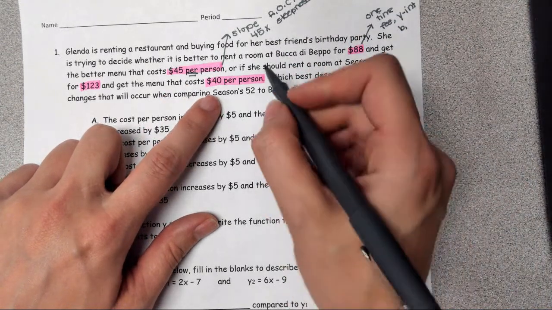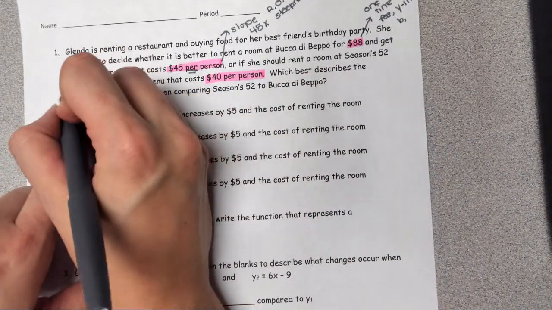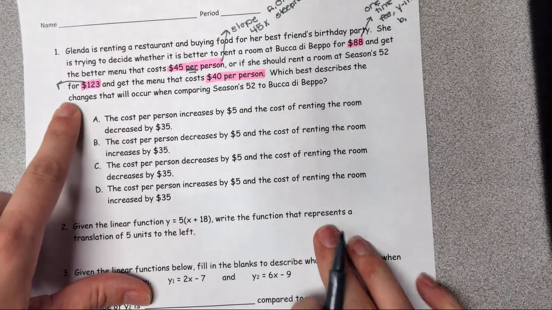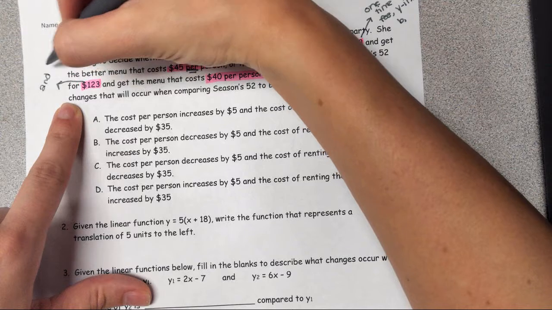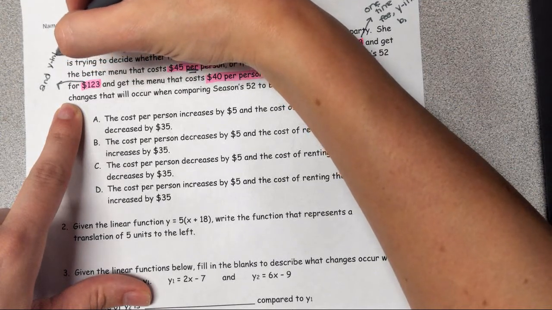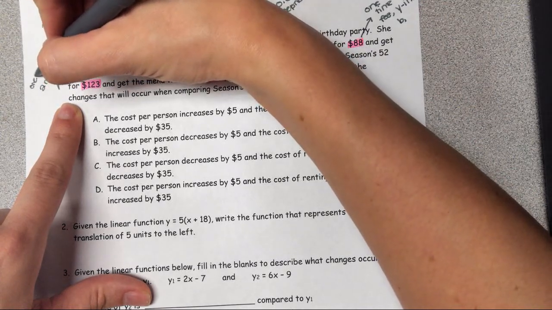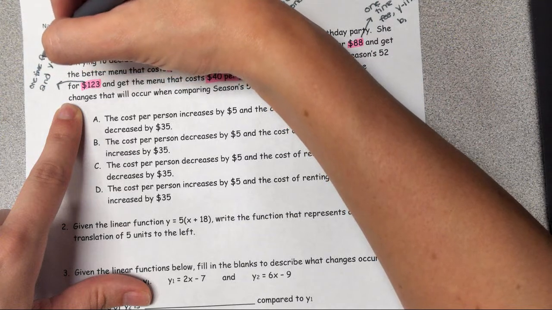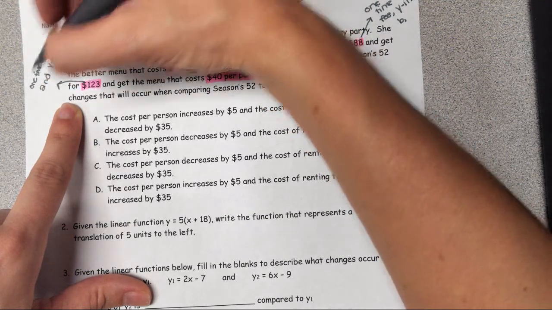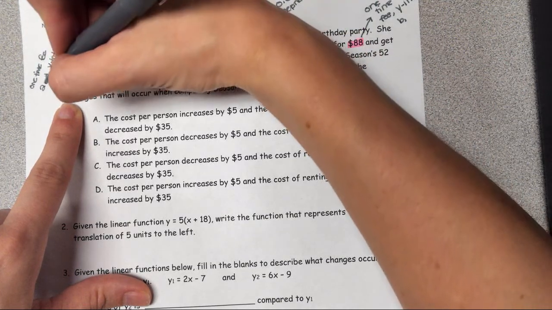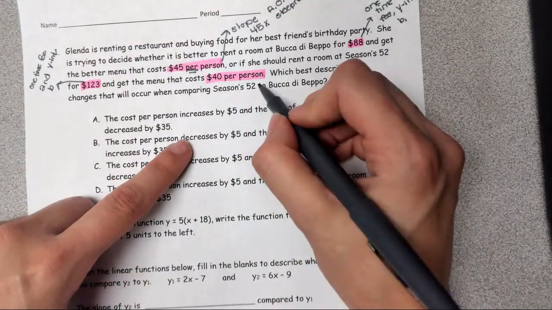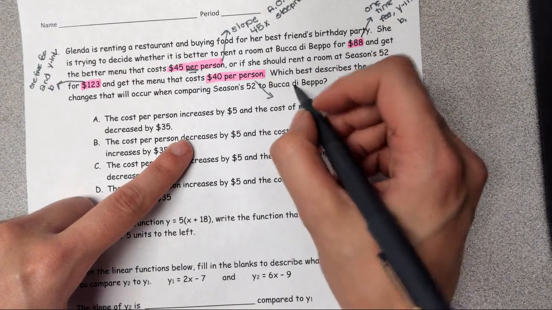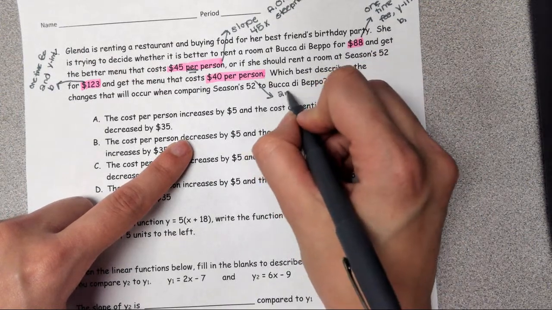Okay, this 123 is our second y-intercept. Sorry, I'm trying to write without covering everything up. Or one-time fee. It's our b value. And this $40 per person is the second slope.